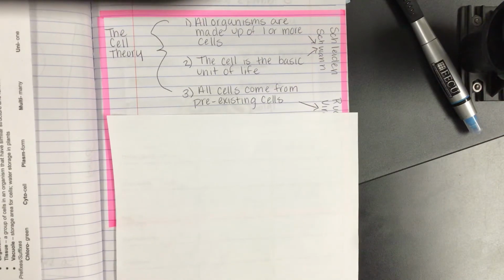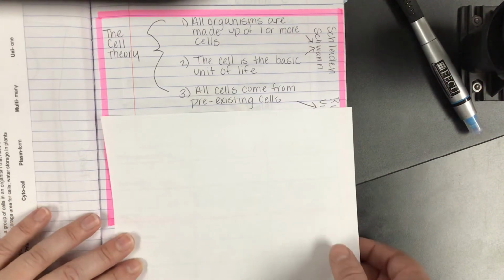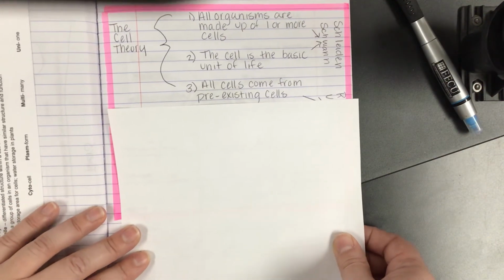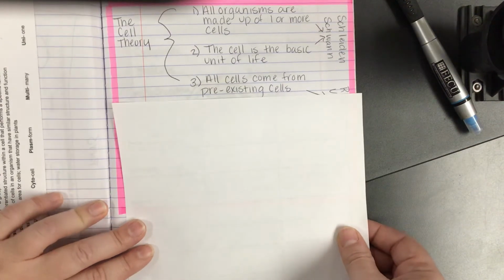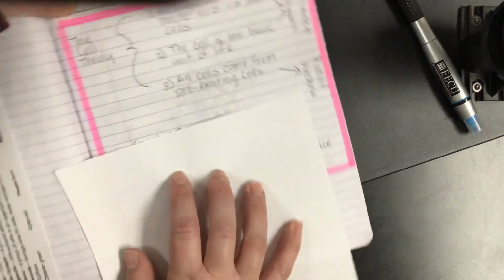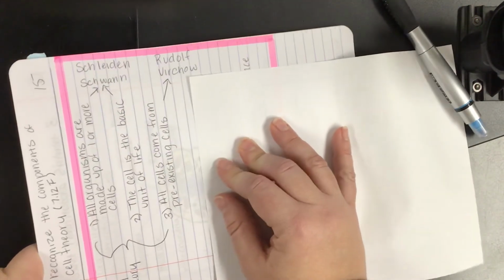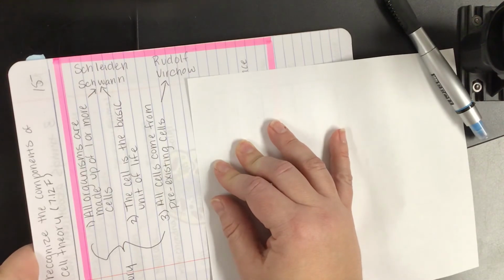Okay, and the last one, all cells come from pre-existing cells. So cells come from other cells. And over to the side, what you're going to write down is those two scientists. Rudolf and Virchow, I think is how you pronounce his name.